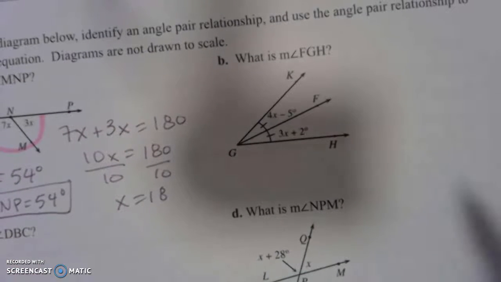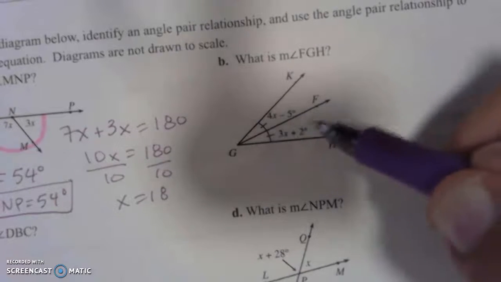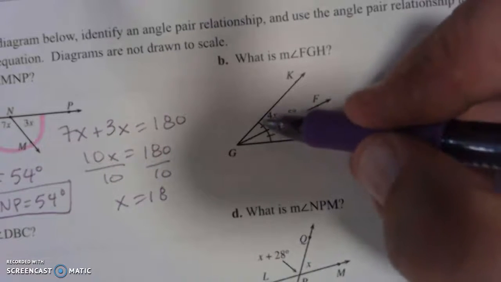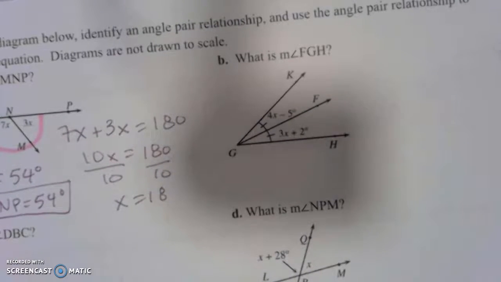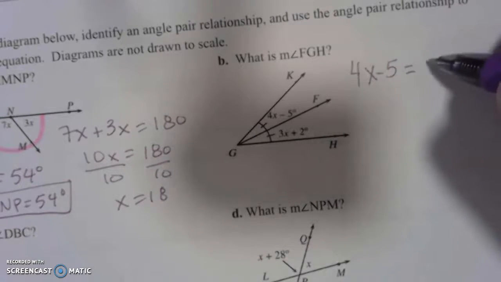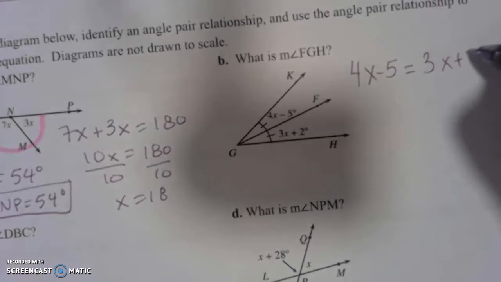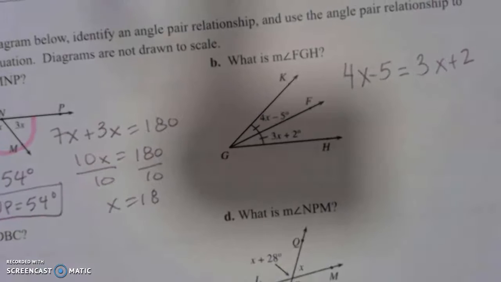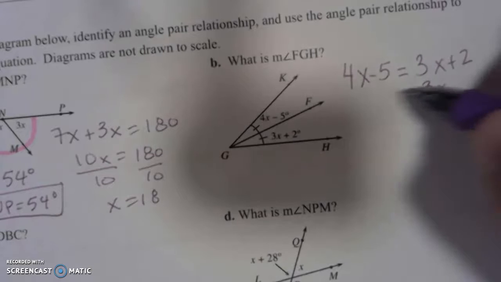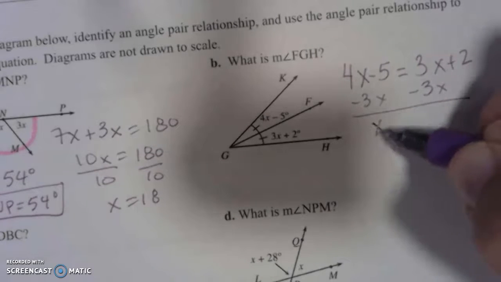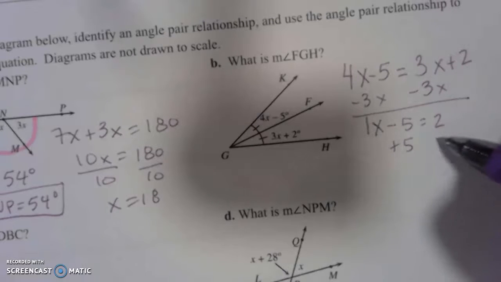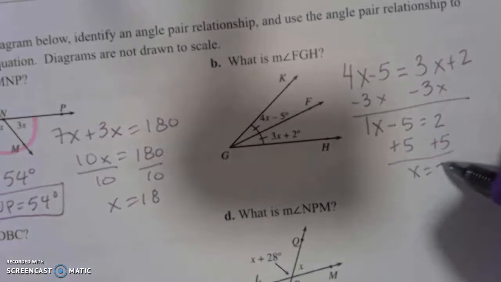All right. Now, these little arc marks right here are one way to tell us that things are congruent. Okay, if this arc mark right here is the same as that arc mark, that means they're equal to each other. So I can create an equation, 4x minus 5 is equal to 3x plus 2. And now you see why we practiced solving equations in the last unit. We're going to subtract 3x from both sides. We're going to get x, or 1x minus 5 equals 2. I'm going to add 5 to both sides. We're going to get x equals 7.